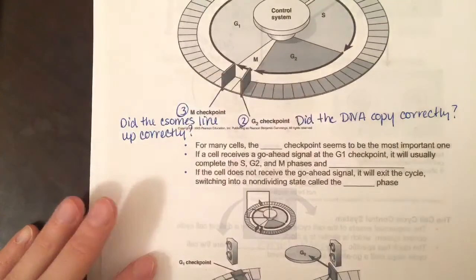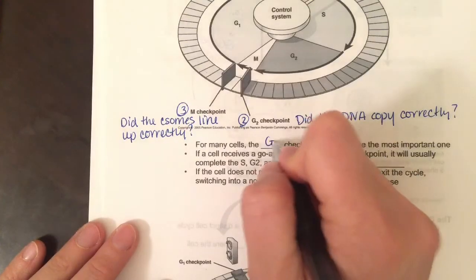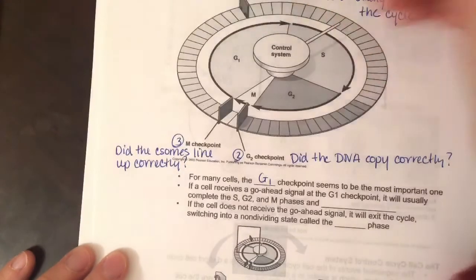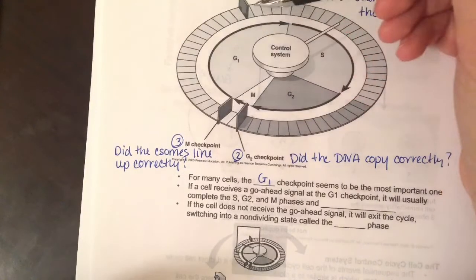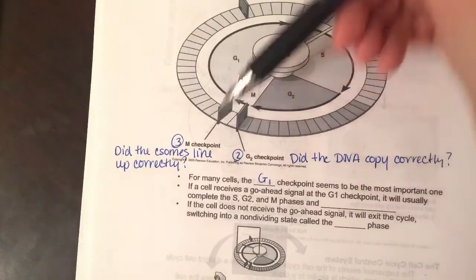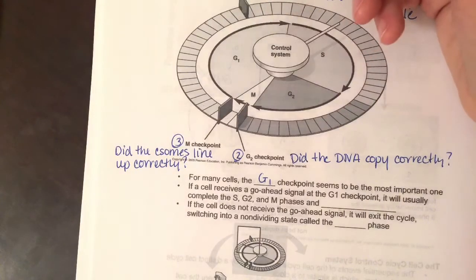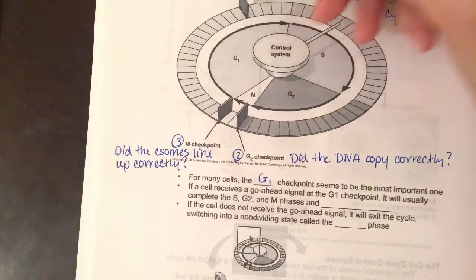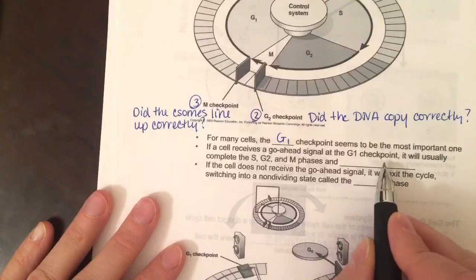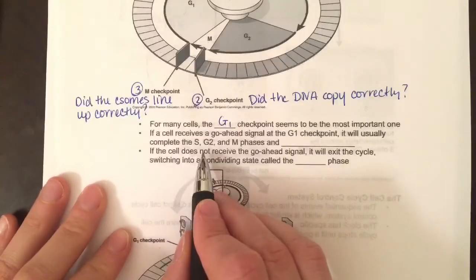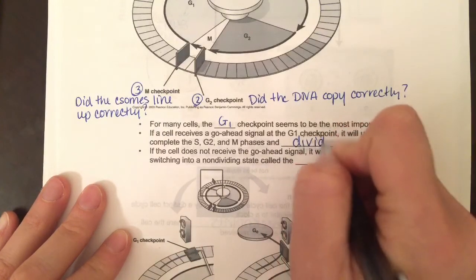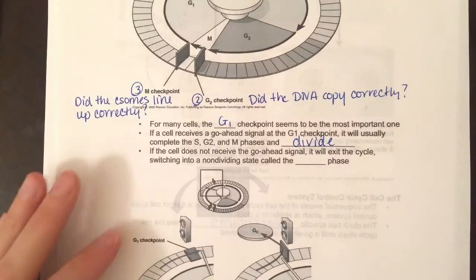So for many cells, the G1 checkpoint seems to be the most important one, as we just said here. So if it gets through all of these, the G1, G2, and the M checkpoint, then it will actually divide. So you start out with one cell and then you'll end up with two. And if it gets that go-ahead signal at the G1 checkpoint, it will usually complete the S, G2, and M phases and divide. So that's what I meant by it usually completes the cycle.